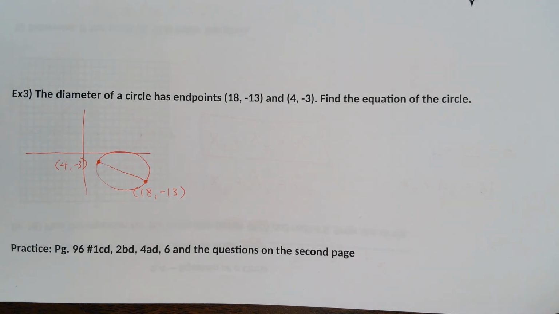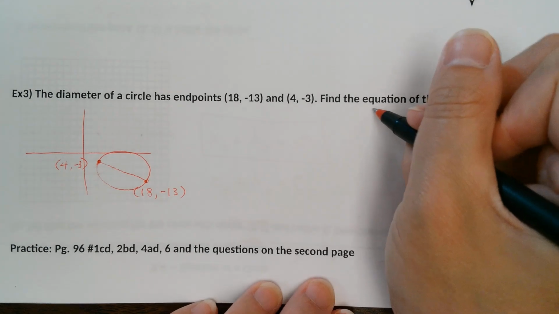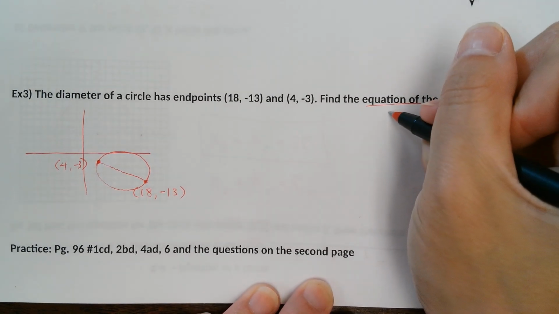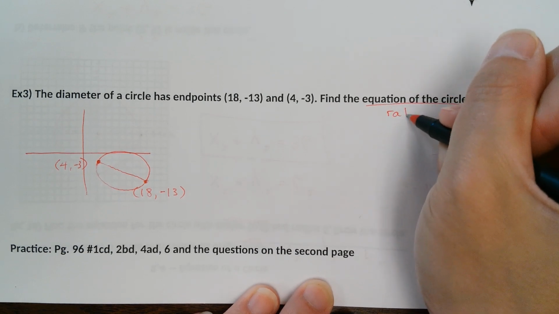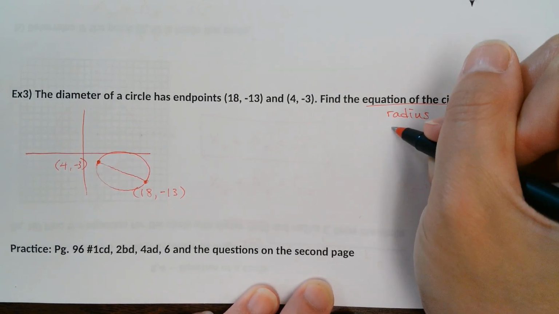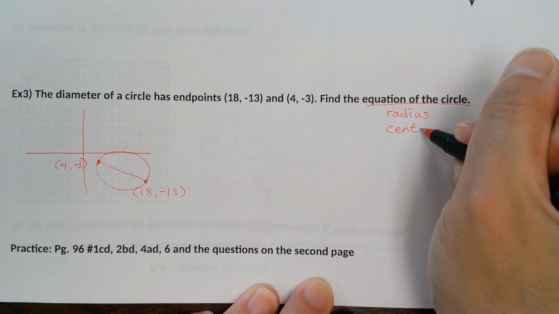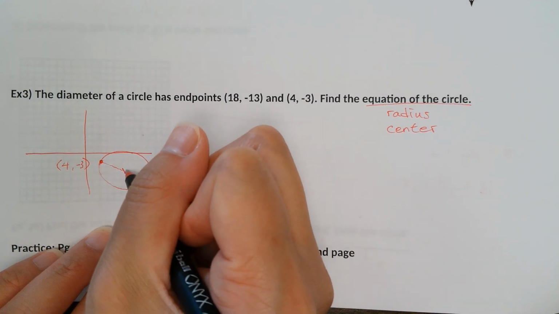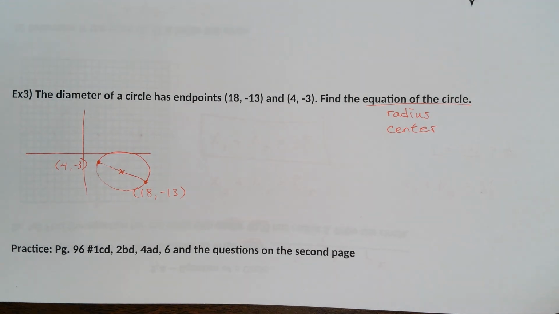Okay. So in order to find the equation of a circle, what do we need? Yep. I need to know the radius and I need to know the center. Good. Okay. So using what we've learned in this chapter, how do I find the center?